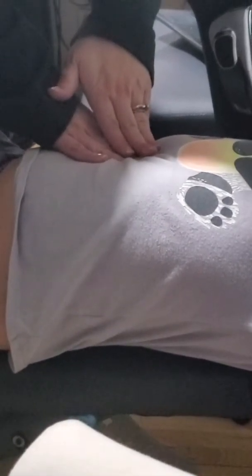The Murphy sign. I'm going to push on the upper right quadrant. Can I have you take a deep breath? Good. If there's any pain associated with that, it could indicate gallbladder disease.